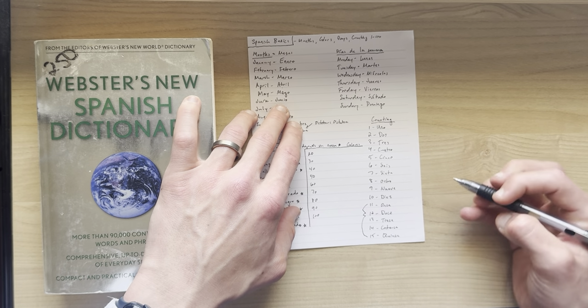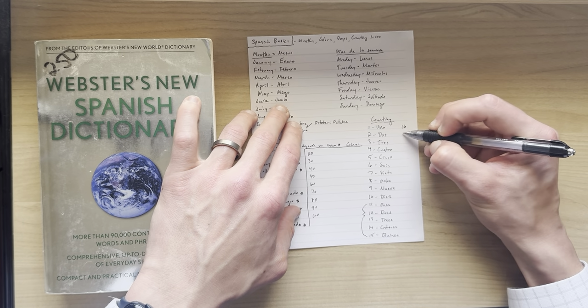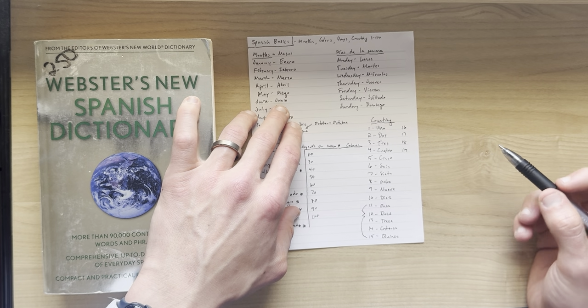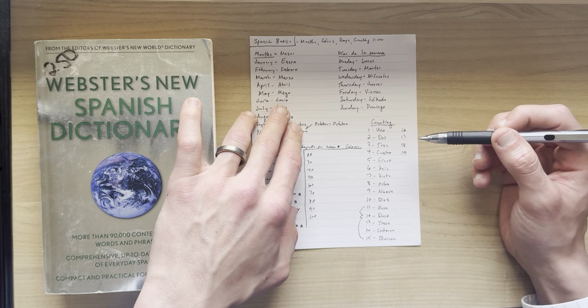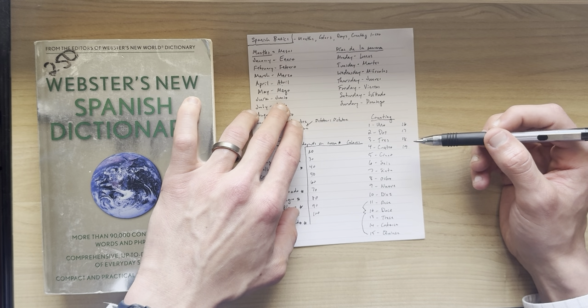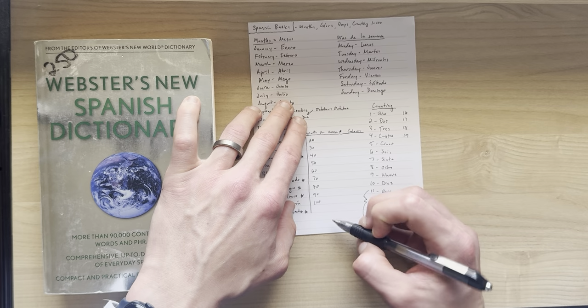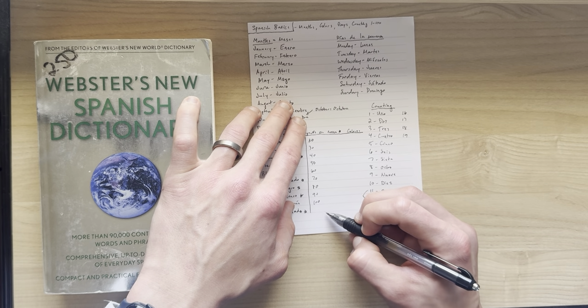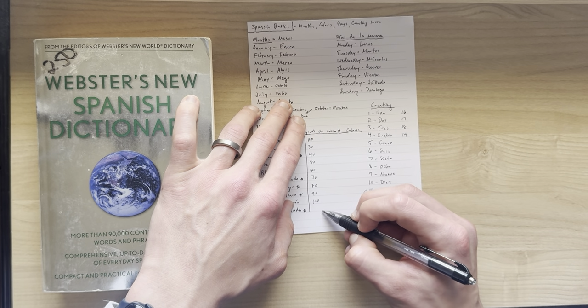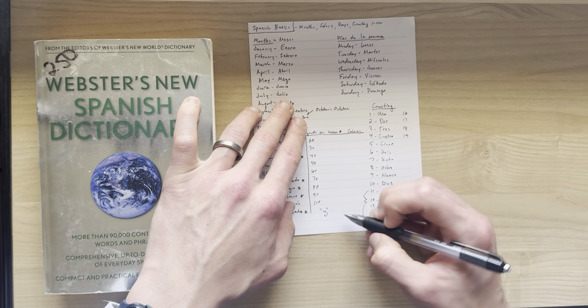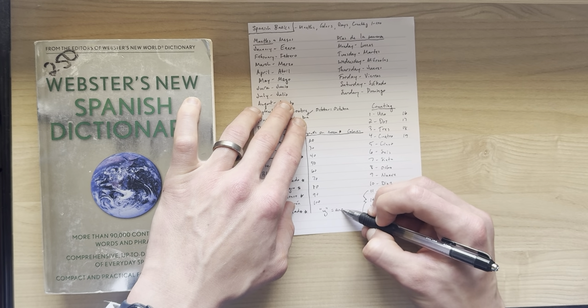Now, as far as 16, 17, 18, 19, they are going to fall into the counting nomenclature that we're about to talk about here in a second. So the connector for every counting term is E, which used in a sentence means and.